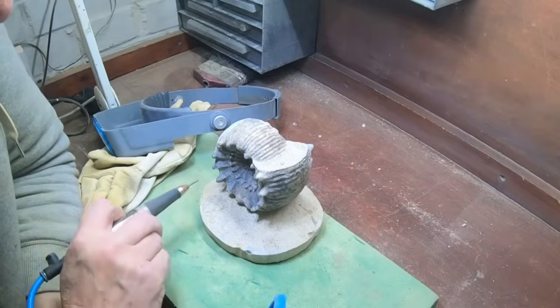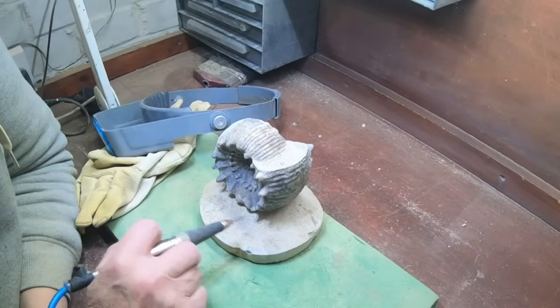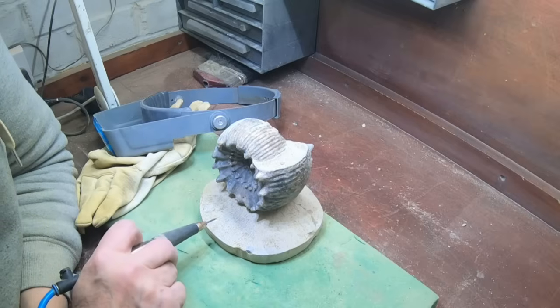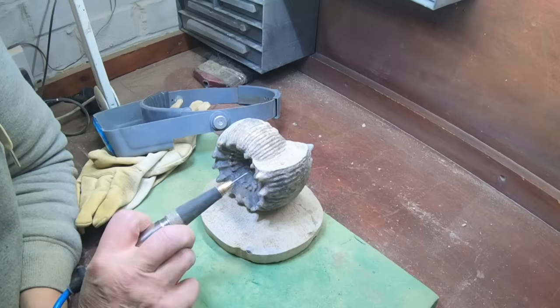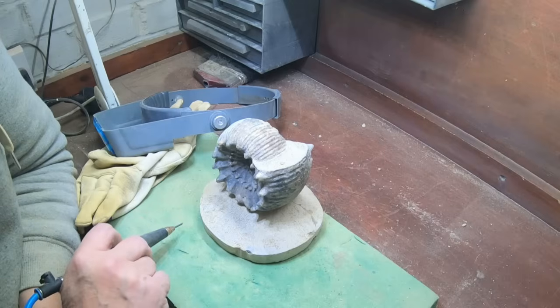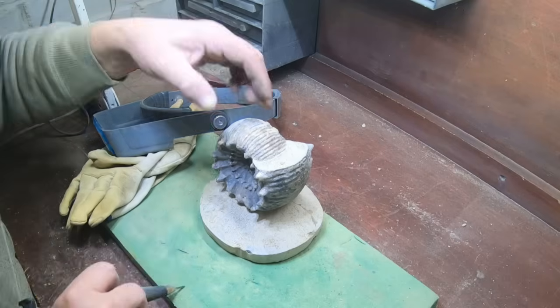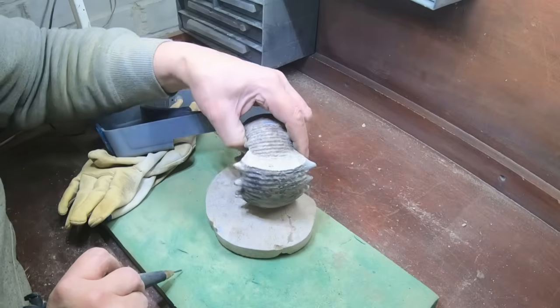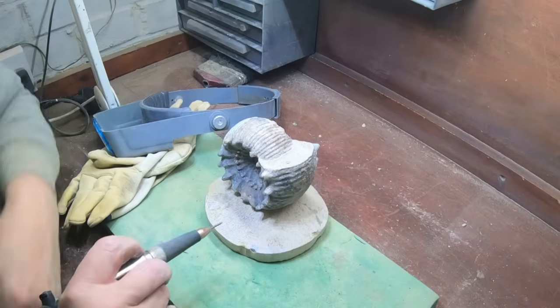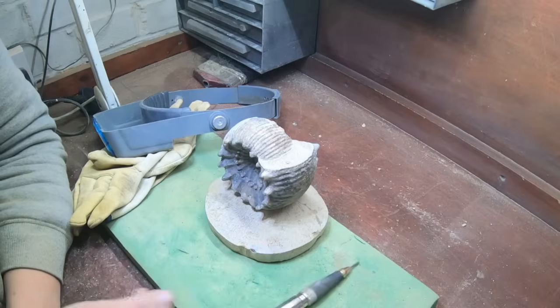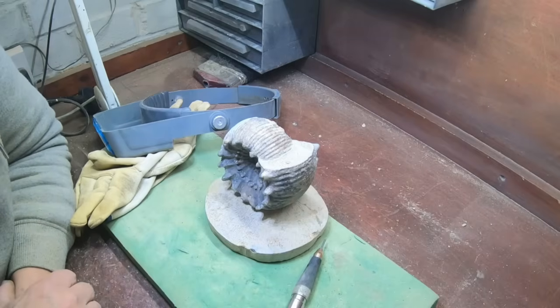I quite like the effect earlier on when I penned this, so I've decided that I will texture it with a fine pen. Don't do it very often, but I think it'll look quite nice done like that. We'll have to see how it turns out.